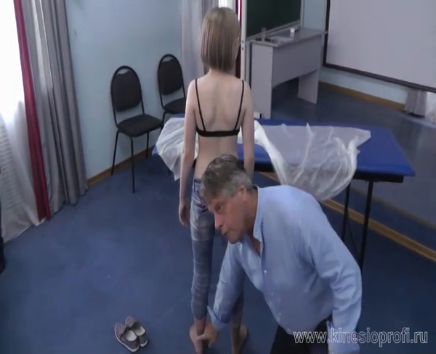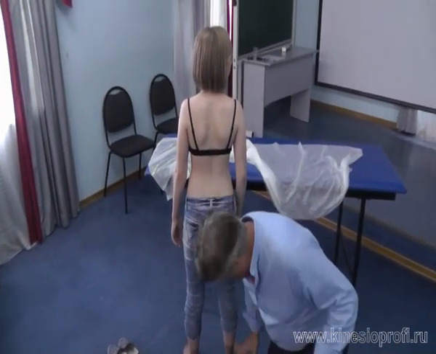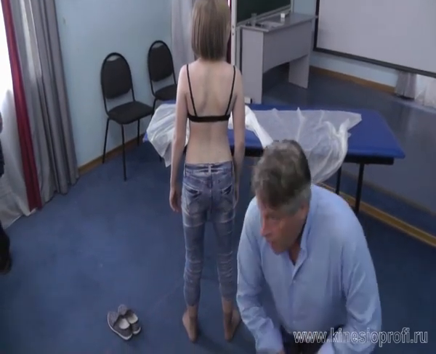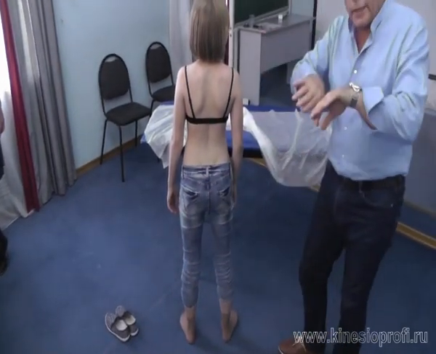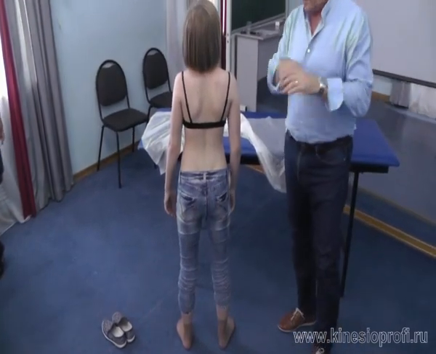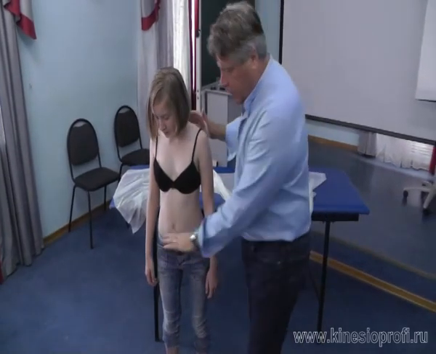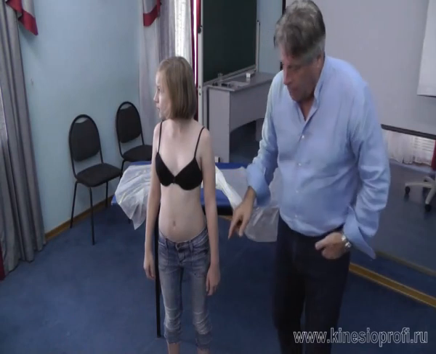You see, such a valgus L-shaped form. And you see it on the right. So this is a breakdown of the foot mechanism. I noticed this when she was standing here before we started.